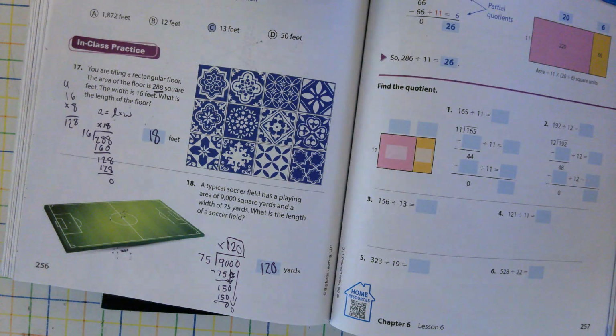It's just the same division we've been doing the whole time. There's just 2 or 3 ways to do it. Whichever way makes the most sense to you is what you should be doing.